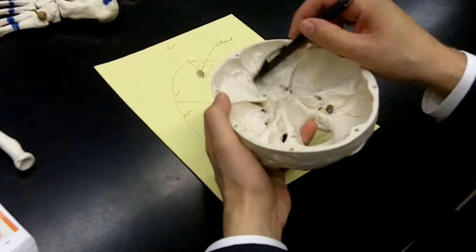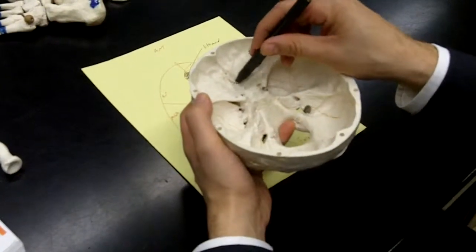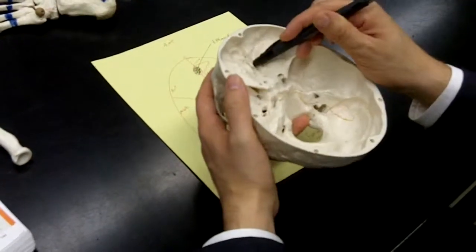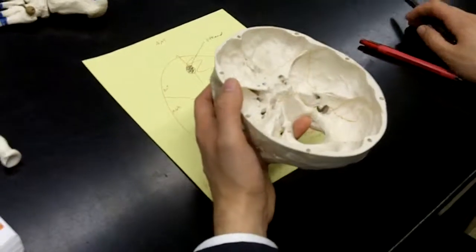What's it called? Ethmoid. Good. It's the ethmoid bone. Now we see the ethmoid bone from here. We also see it from the nasal cavity, but we'll get to that later. So this right here again is called the ethmoid bone. What's it called? Ethmoid bone. Very good.